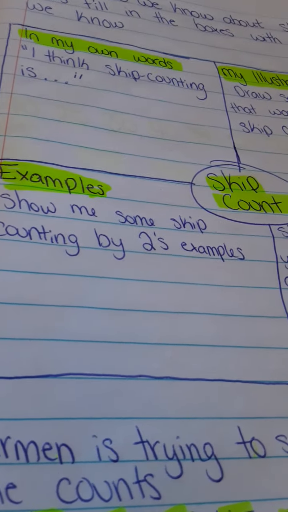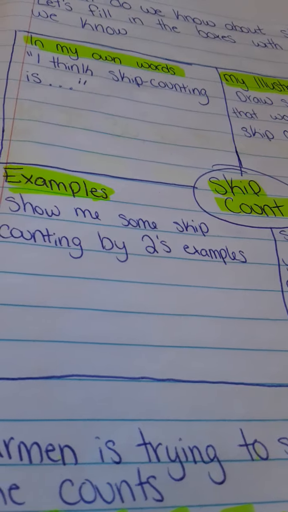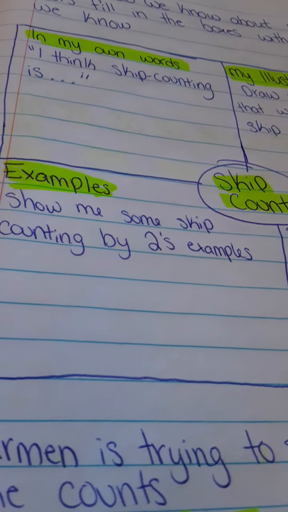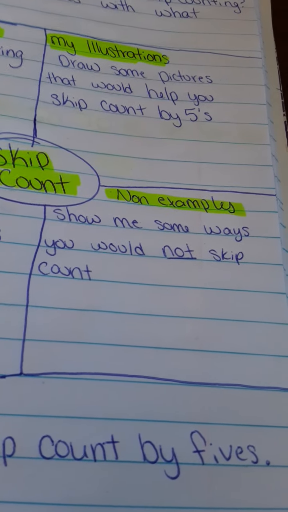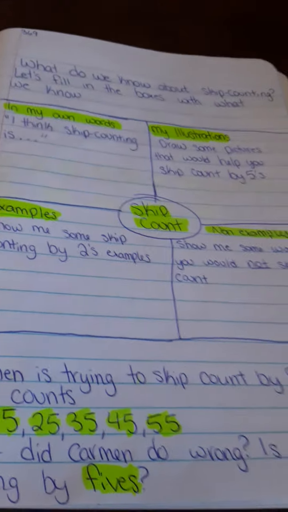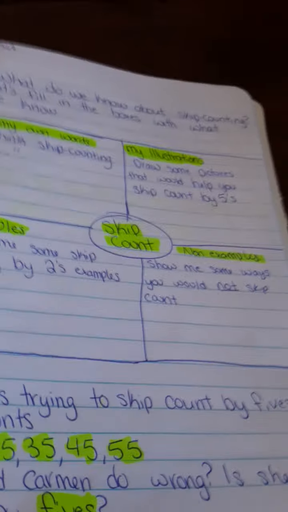Some examples. Show me some skip counting by twos examples. Non-examples. Show me some ways that you would not skip count. Complete the chart for me.